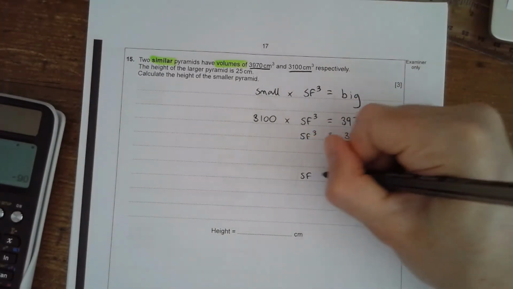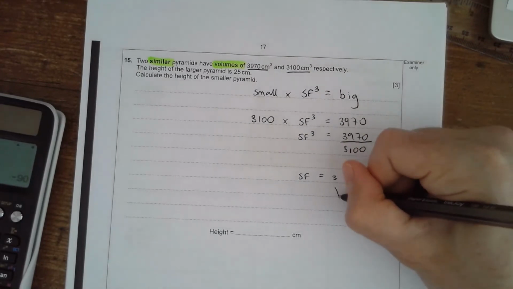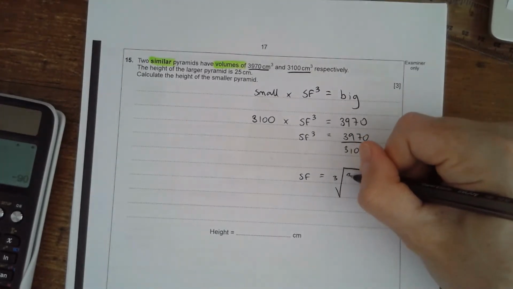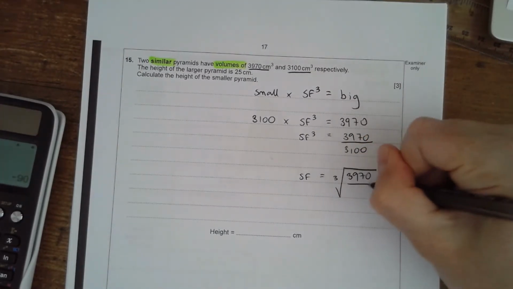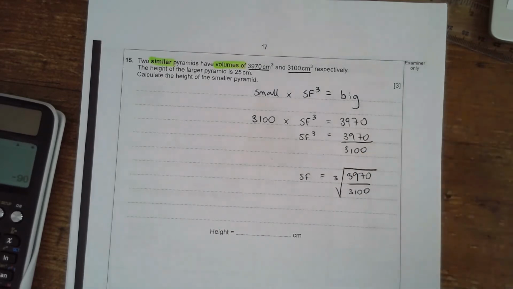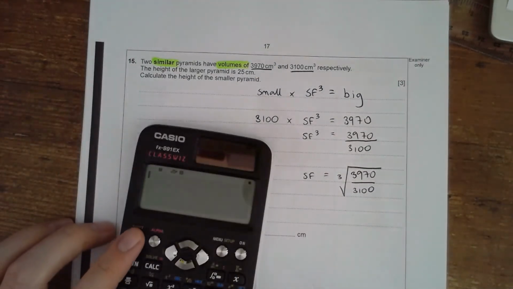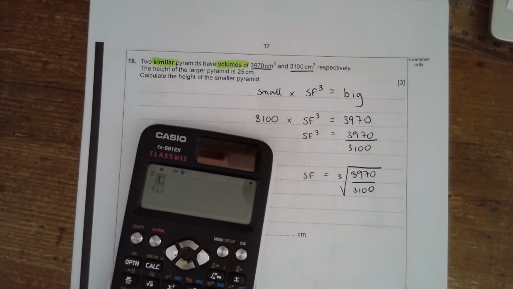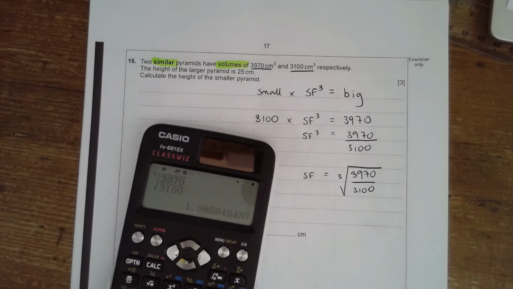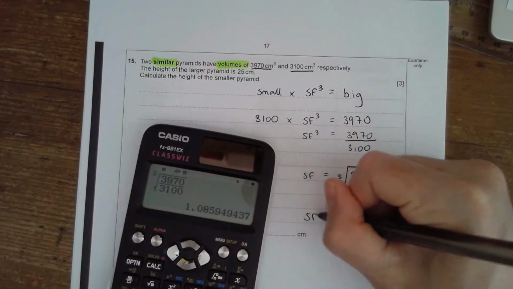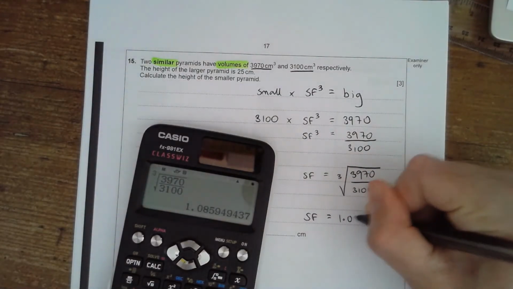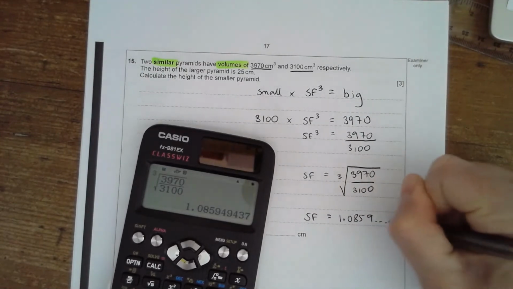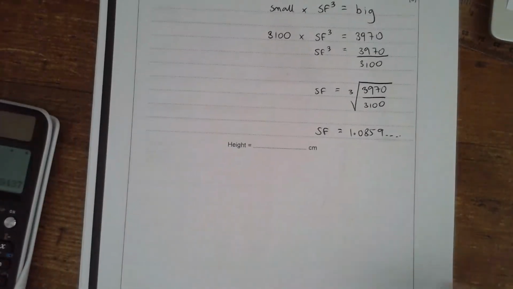So the scale factor will be the cube root of that fraction. They normally work out to be quite nice numbers, but they do look particularly nasty. So into my calculator, cube root of the fraction 3970 over 3100, press SD, and I find that the scale factor is 1.0859 and so on. Now, I do not round that number yet because I haven't finished.